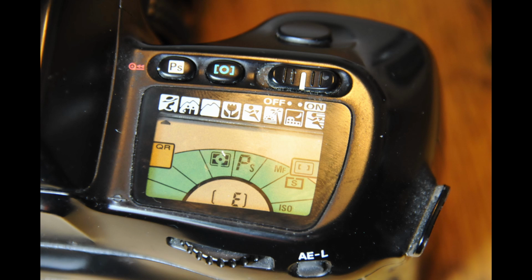I think that's a sport, no sorry, it's a sunset mode, a landscape at night, and I think another sports mode, a sport blurred mode. So the program scene: sport blurred, landscape at night, sunset, sport, macro, landscape, landscape with people, and portrait, and that's on the PS.